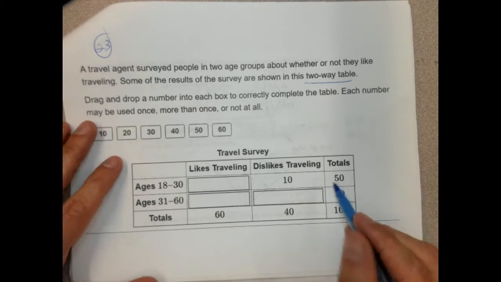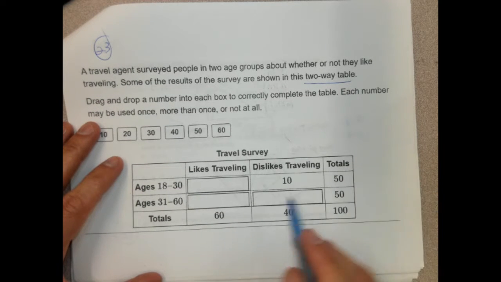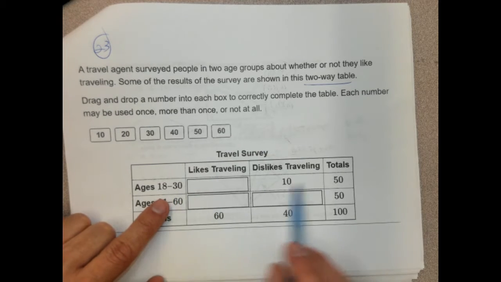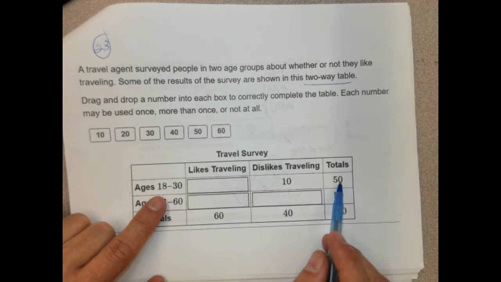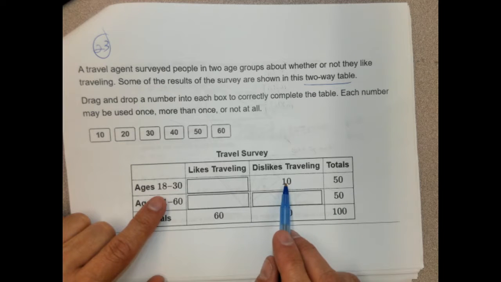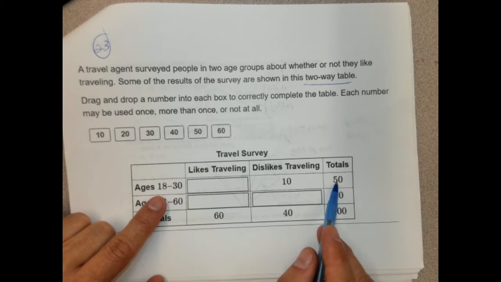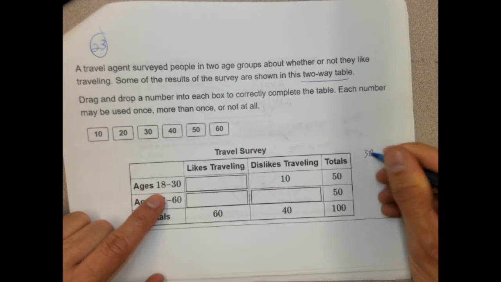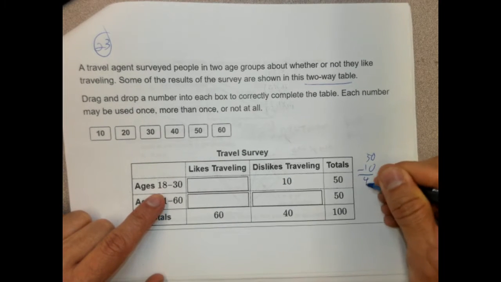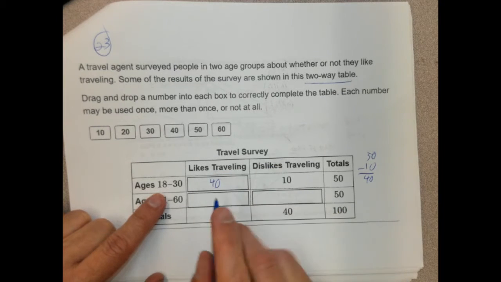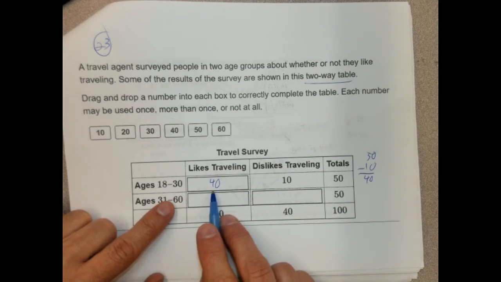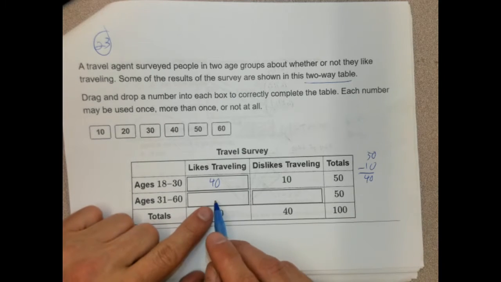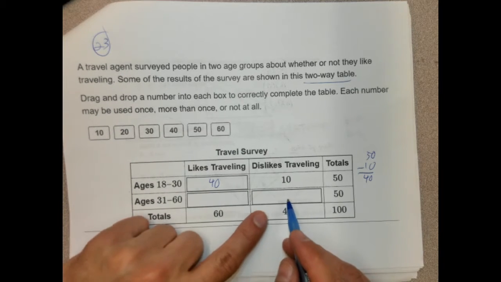So straight away, if you figure out that this is 50, you can immediately figure out what this would have to be. We know there's 50 total people in this group, and we know 10 dislike traveling. So if 10 dislike it, the difference would be the amount that likes it. So you do 50 minus 10 is 40. So 40 people like to travel. Now, again, there are different ways of solving this. You could solve this one now or this one. I'm going to go ahead and solve this one.